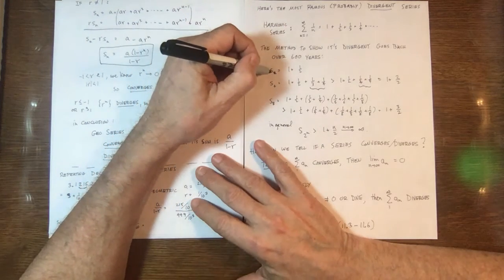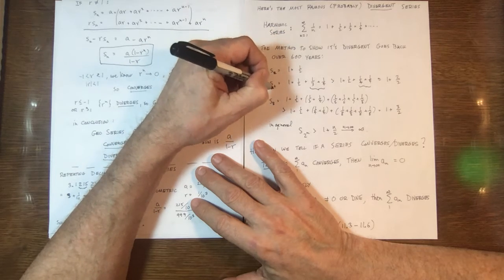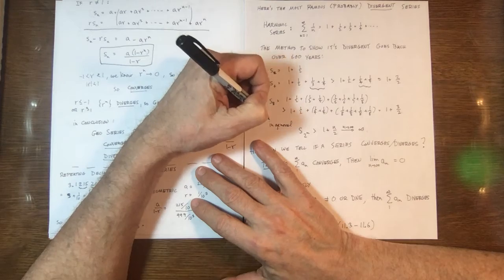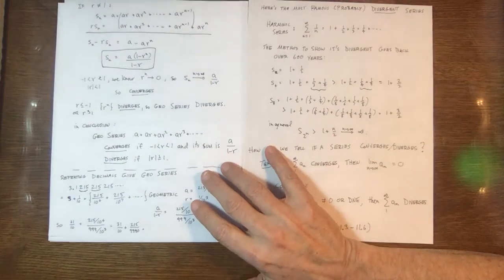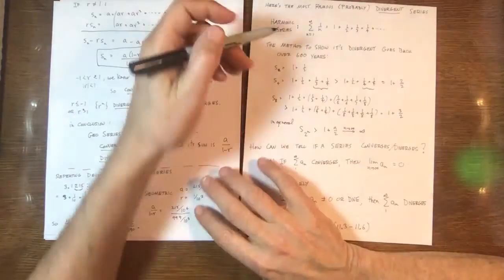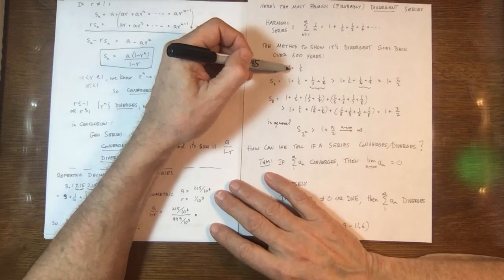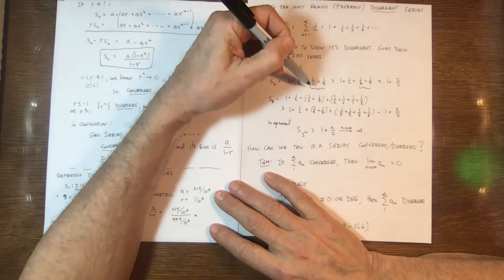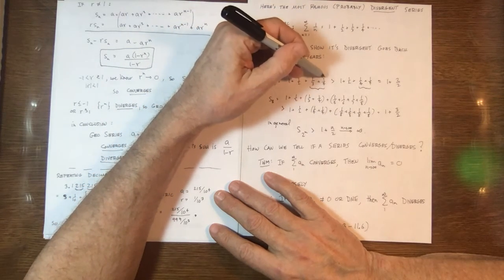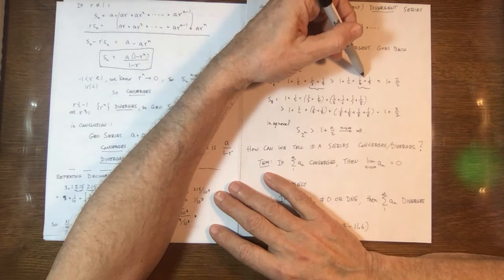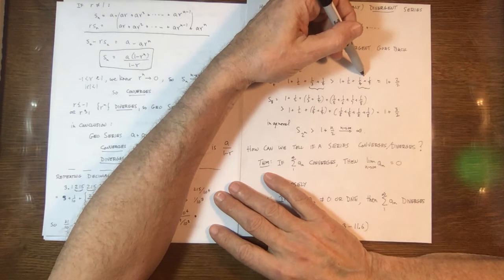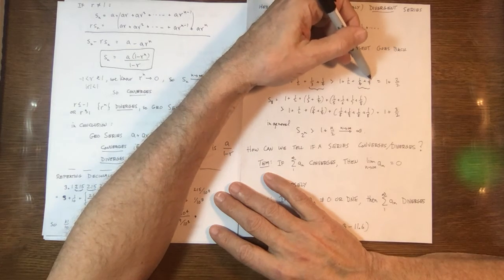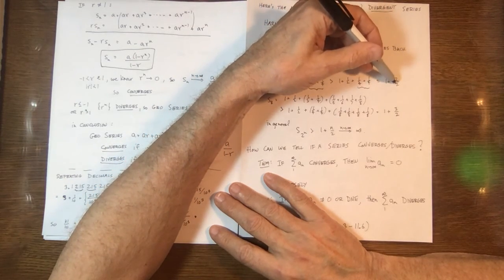So I'm going to look at the partial sums, not all of them, but the ones corresponding to a power of 2. So the second and the fourth and the eighth and then the 16th and the 32nd and so on. So the second partial sum is 1 plus a half. The fourth is 1, a half, a third, a fourth. But now a third and a fourth, well, they're bigger than a fourth and a fourth, right? Because a third is bigger than a fourth. But this adds up to a half. So this is 1 plus 2 over 2.